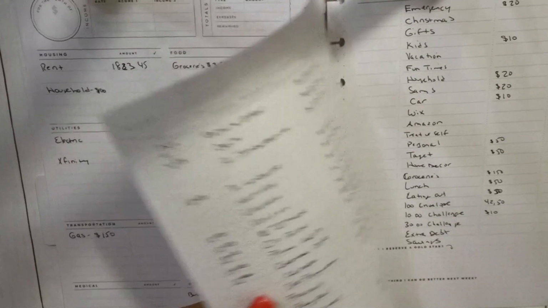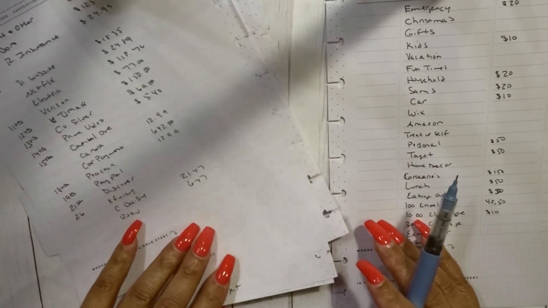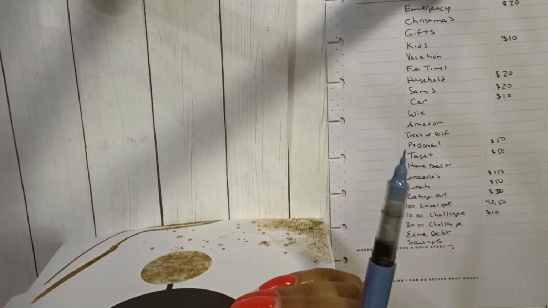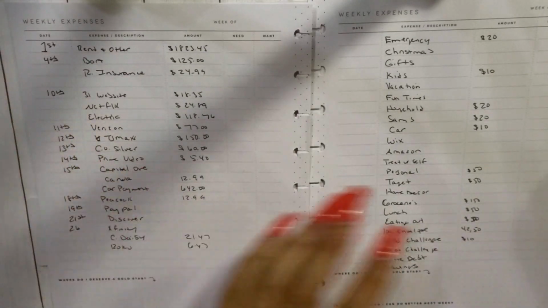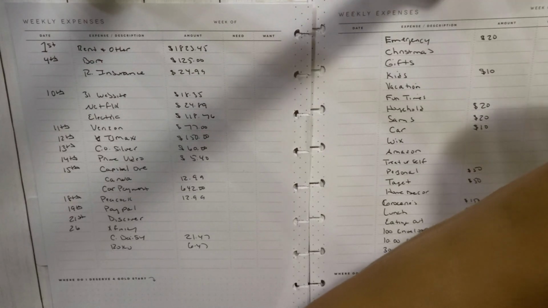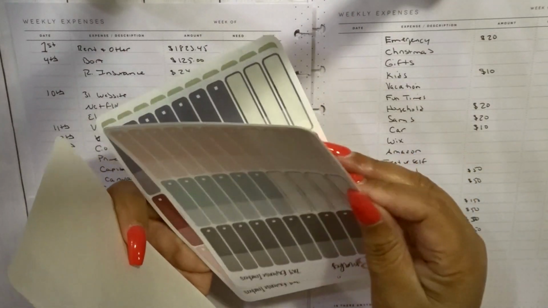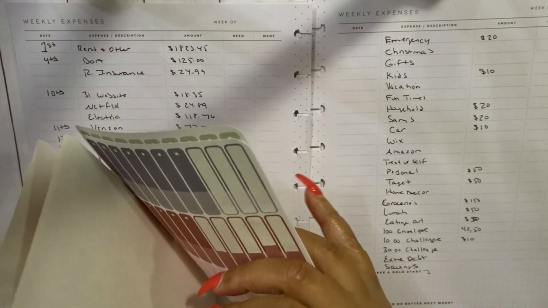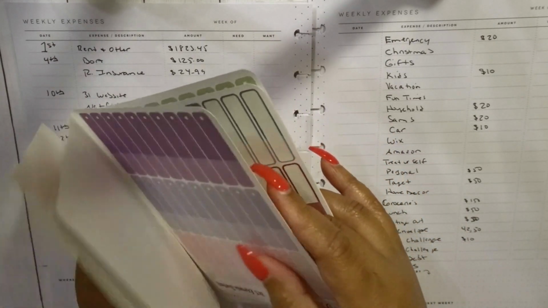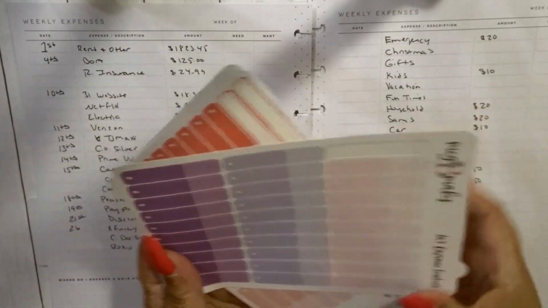Okay, like I said, I've already done my monthly overview and my sinking funds, but I do want to go ahead and do the labels for that. Let's see what we got here, if we have any that's gonna match the purple. Yep, let's use these right here.